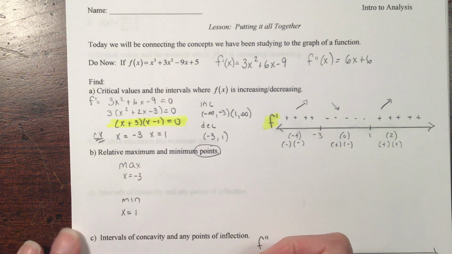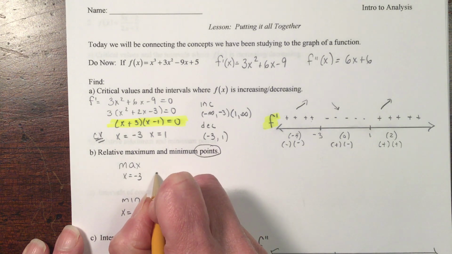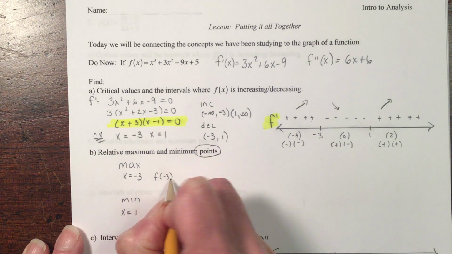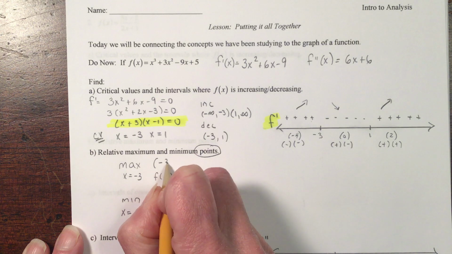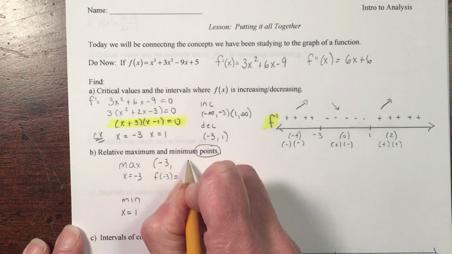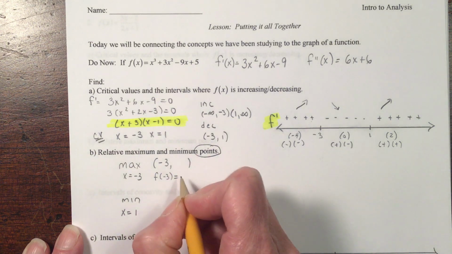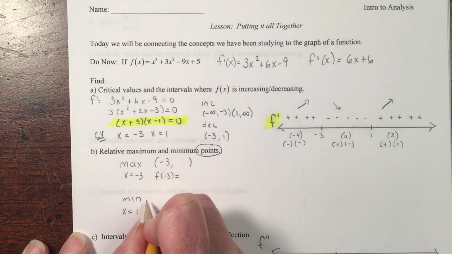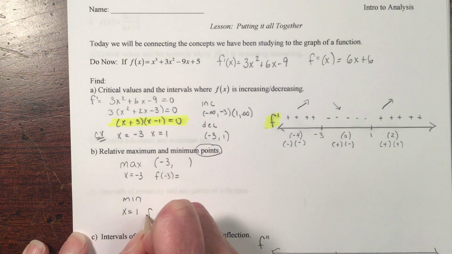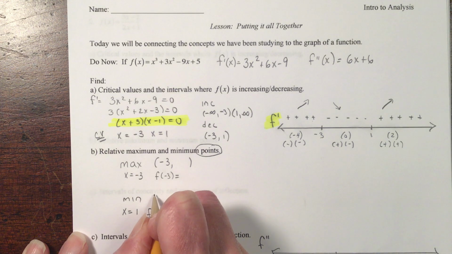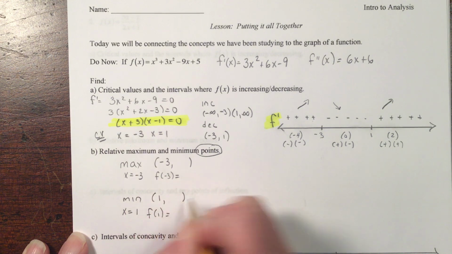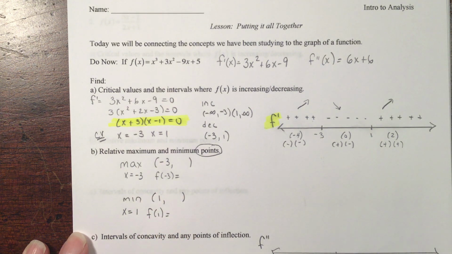And if I want to get this value as a point, I'm going to plug negative 3 into my function. And whatever I get as the answer, that's going to be the y value of my point. To get the minimum value, I'm going to plug 1 into the function. And whatever I get as my y value, that's going to be the point on the curve.